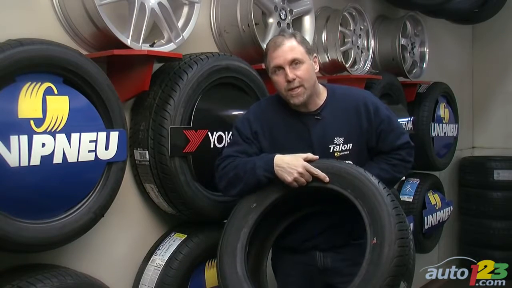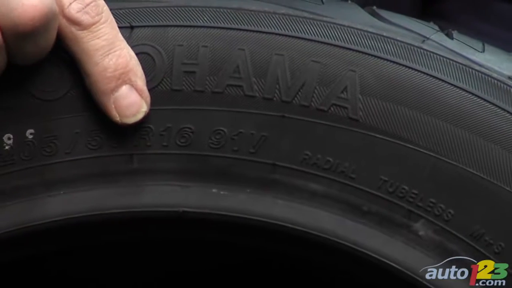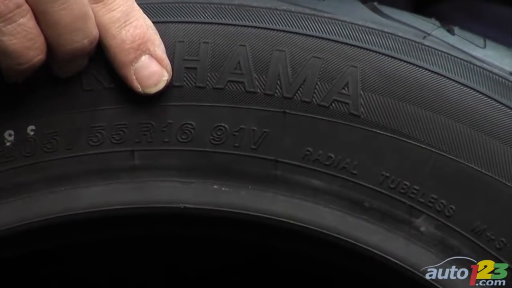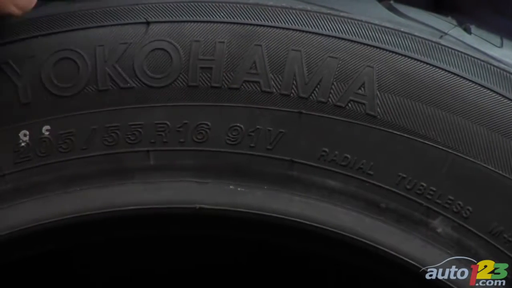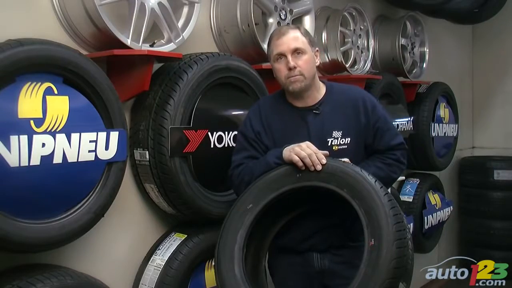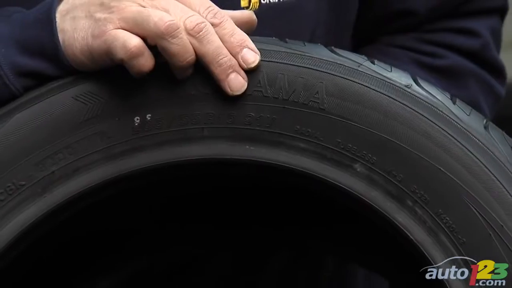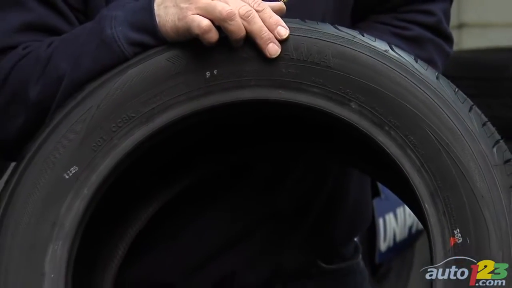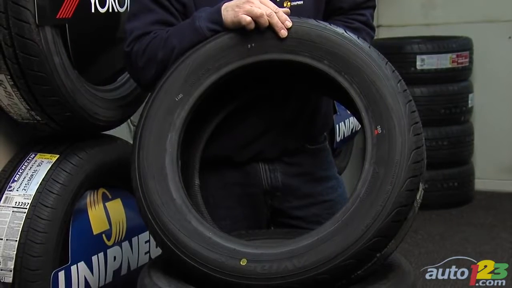The last feature is V. V would be the speed rating. Again, every car manufacturer will specify the speed rating. A speed rating is expressed in a letter, and the letters go from, let's say, R to Y. Each corresponding letter has a maximum sustained speed. It basically describes how much centrifugal force a tire can endure.